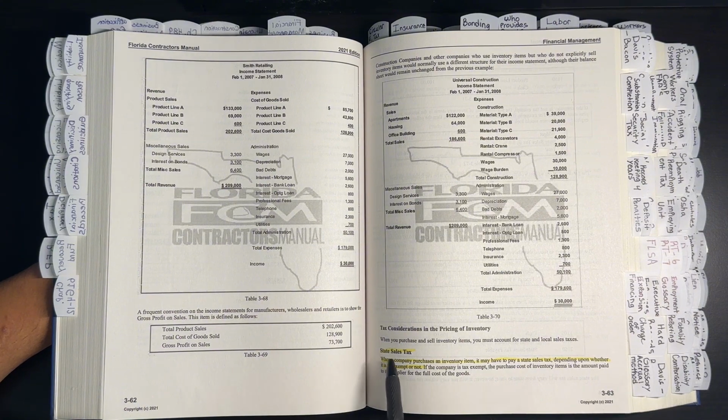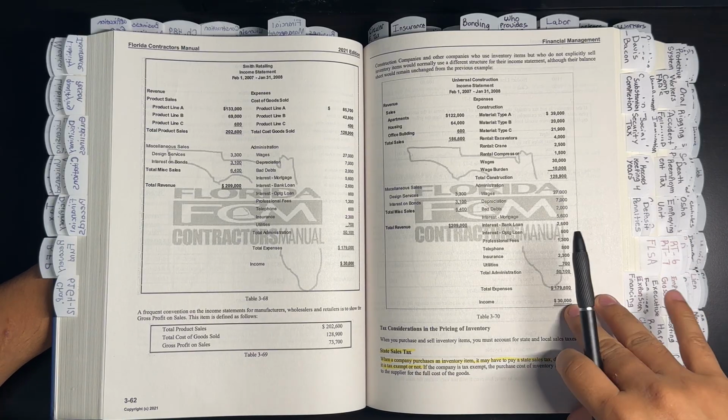Page 363. State sales tax. When a company purchases an inventory item, it may have to pay a state sales tax, depending upon whether it is tax exempt or not.